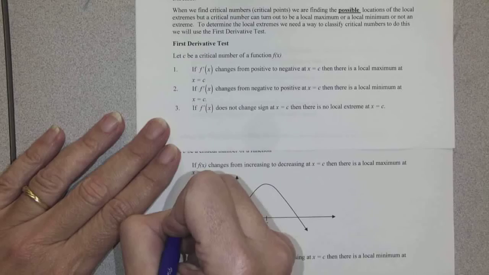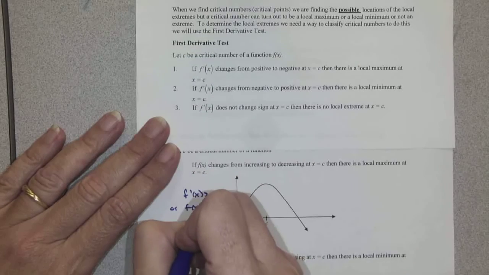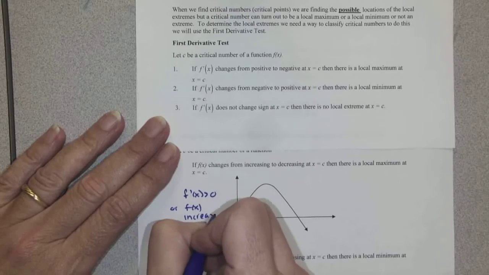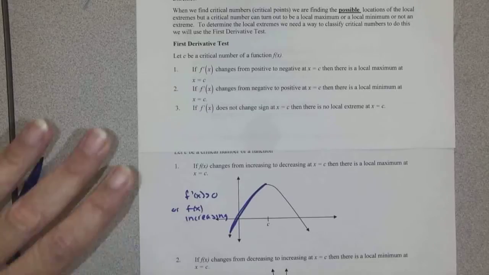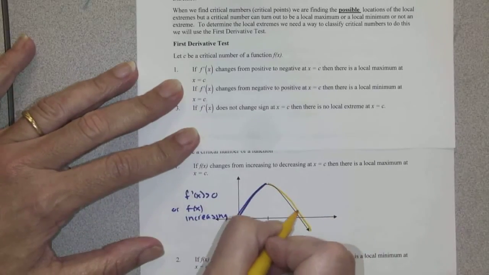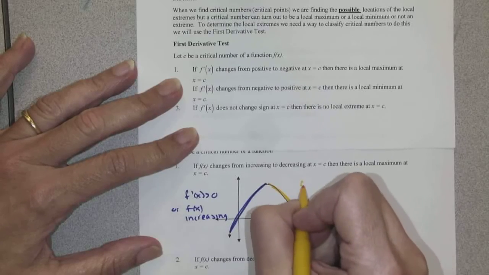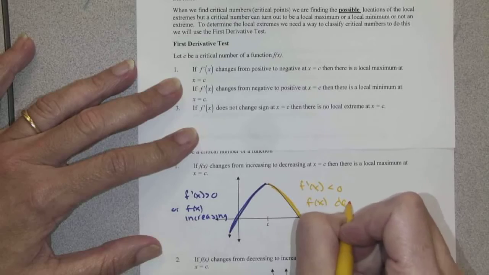So over here, f prime positive, or f of x increasing. On this side, how about yellow? Over this side, f prime of x negative, f of x decreasing.